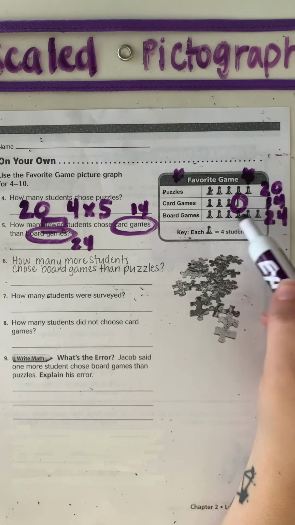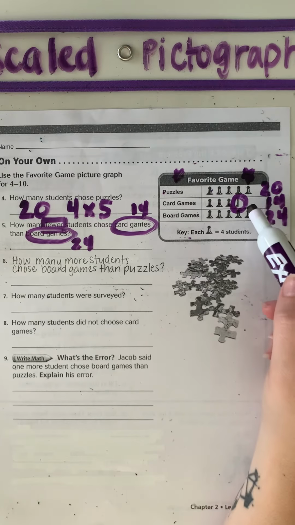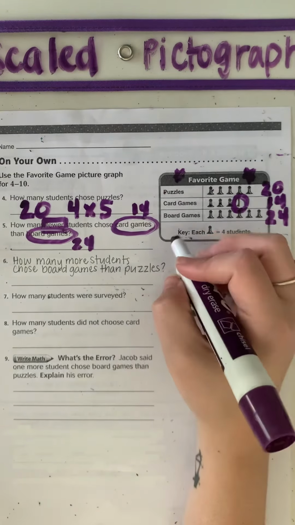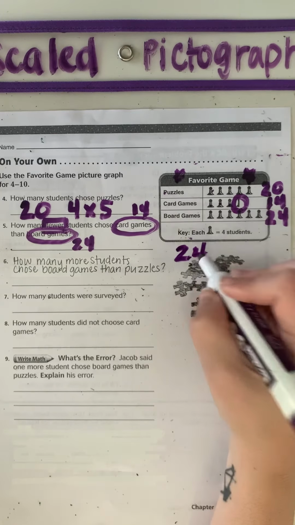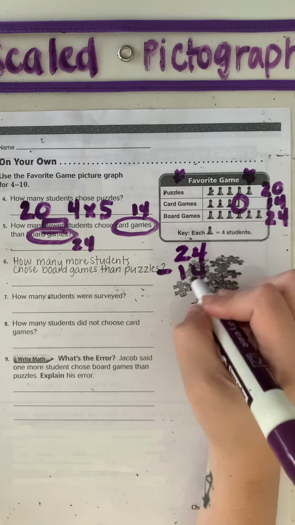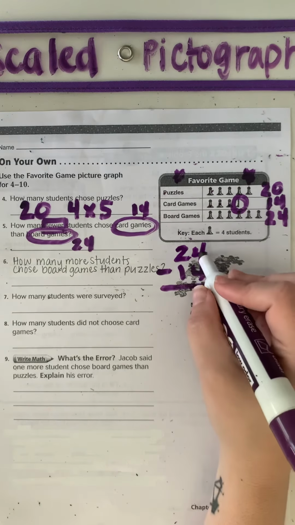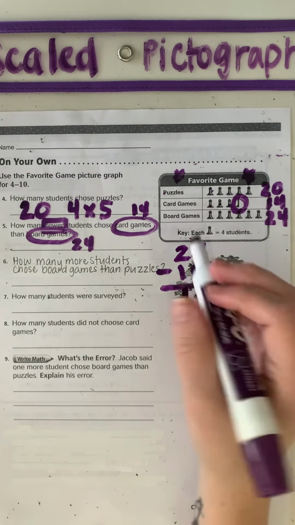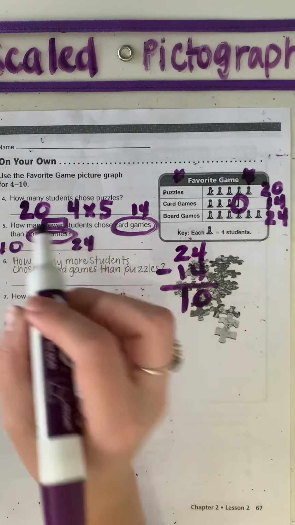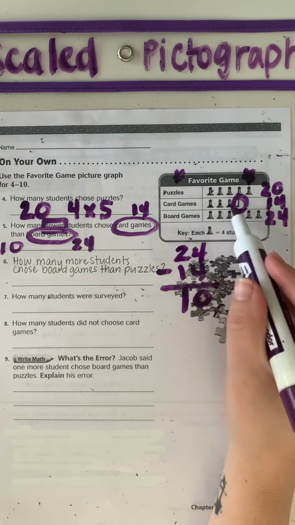So now I need to look and see how many less actually did that. We said fewer means subtracting. So when I subtract, I have to put the biggest number on the top. So I'm going to do 24 minus 14, and 4 minus 4 is 0. 2 minus 1 is 1. So 10 students fewer for card games than board games.